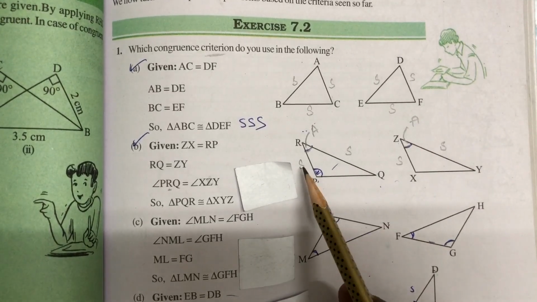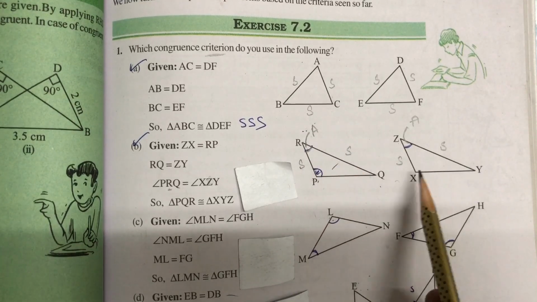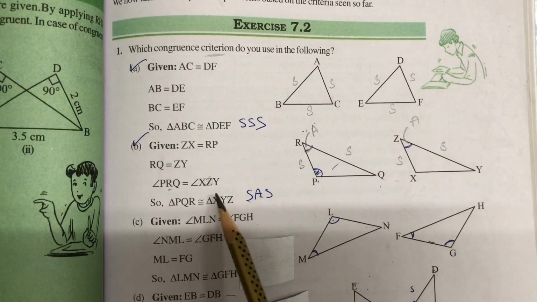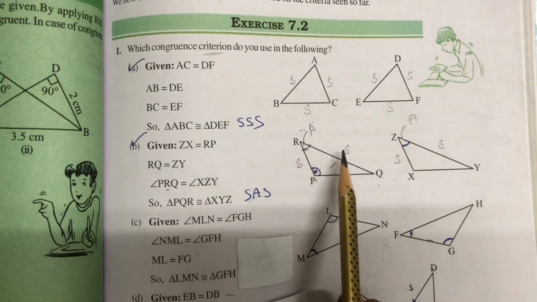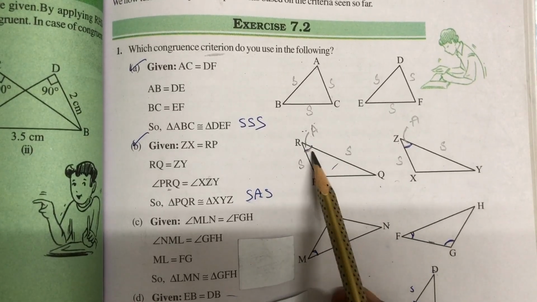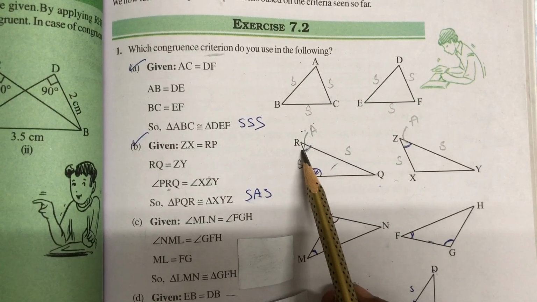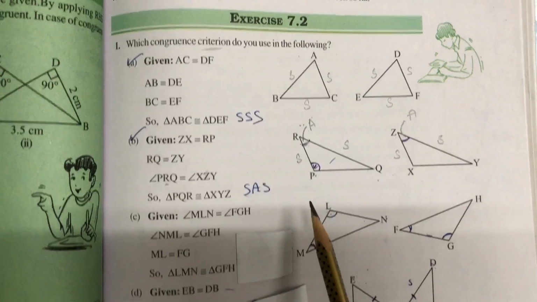And automatically it forms SAS. So this belongs to the SAS congruence criterion, side angle side. Included angle, not any other angle, right? Included angle, in between the sides, one angle formed, means it belongs to SAS congruence.